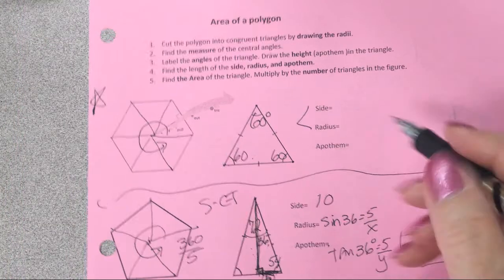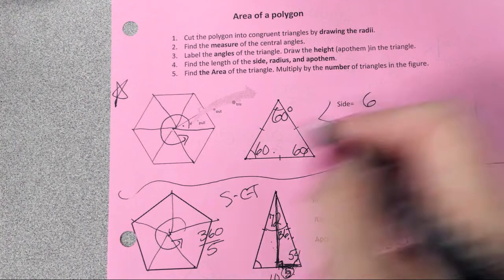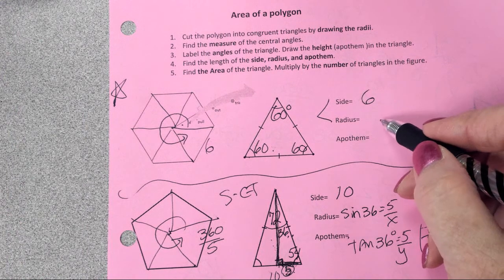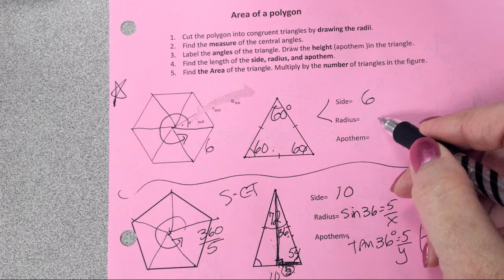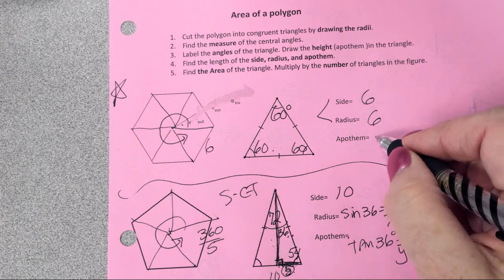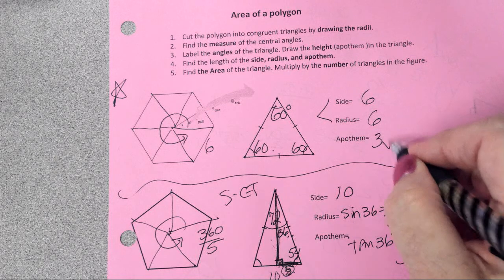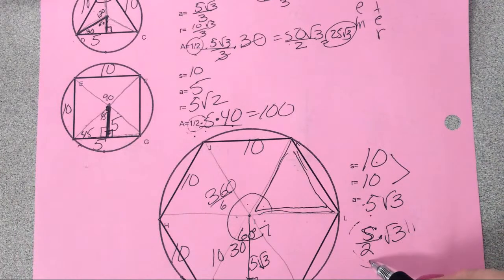Okay, so what if I told you a side of the hexagon was 6? What's the radius of the hexagon? 6. And what's the apothem? 3 radical 3. We just said the apothem was the side divided by 2 times the radical 3.